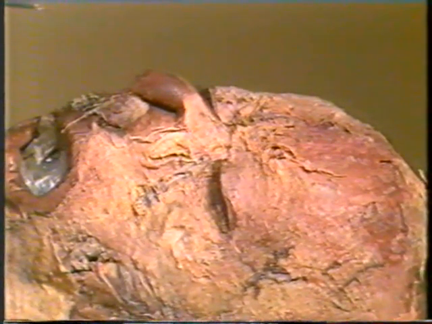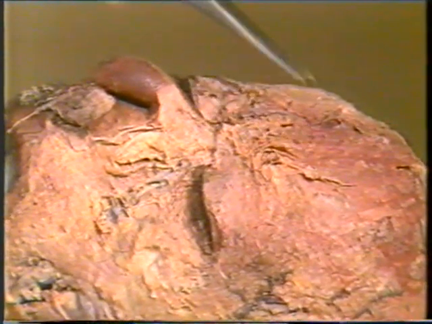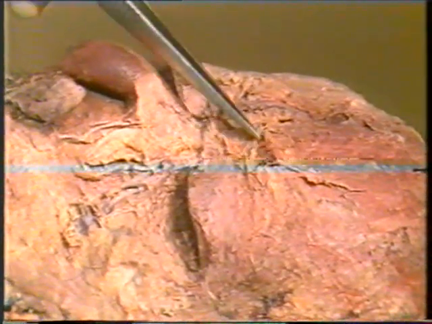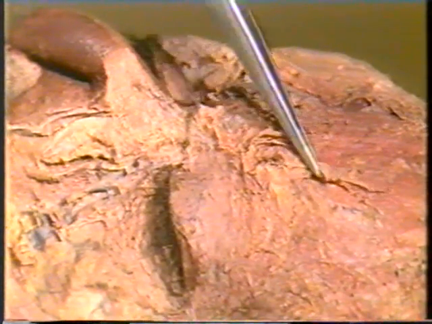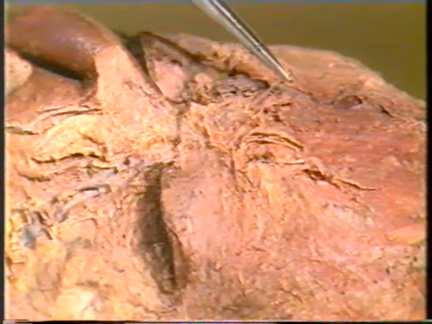This is the supraorbital artery, accompanied by the supraorbital nerve. Medial to these structures, the supratrochlear artery and nerves lie. Note that the supraorbital and the supratrochlear arteries are branches of the ophthalmic artery, which arises from the internal carotid artery. The corresponding nerves are branches of the frontal branch of the ophthalmic nerve.